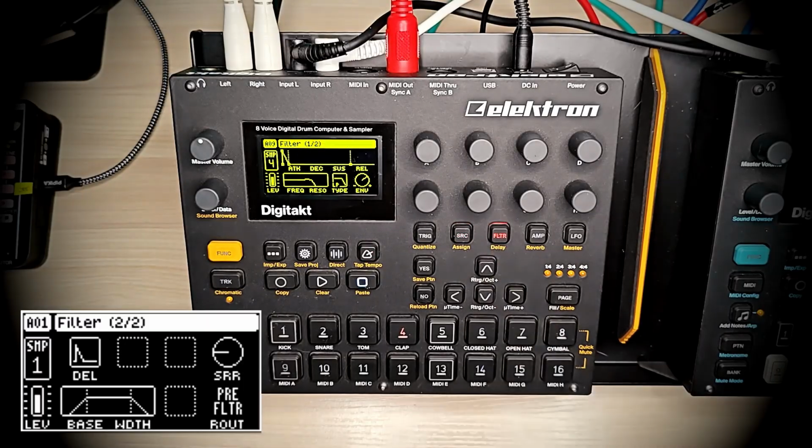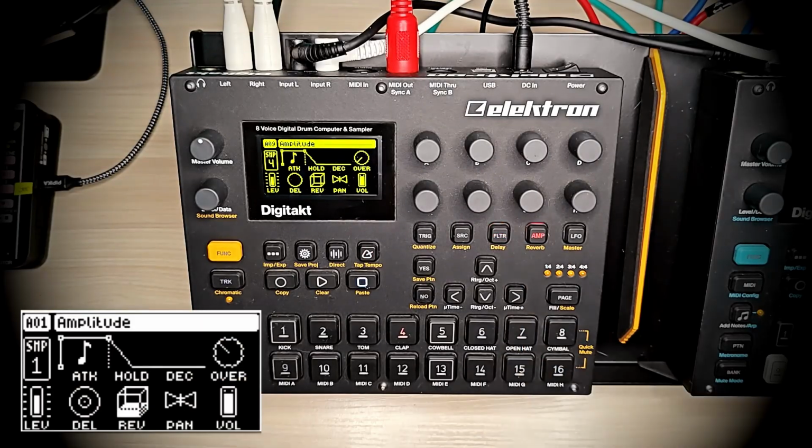You can also adjust the amount of sample rate reduction, or SRR, of the sample, and if it should be done before or after the filters in the signal flow by using the pre and post values of the route parameter. Amp sets the amplitude envelope, overdrive, effects, panning, and volume. Attack, hold, and decay affect the amp envelope stages.